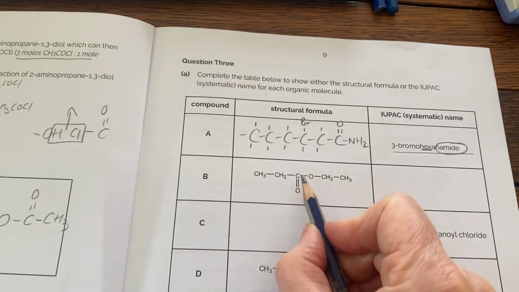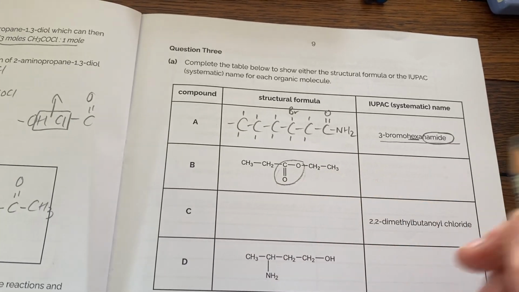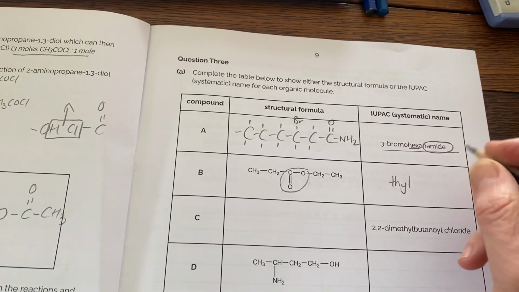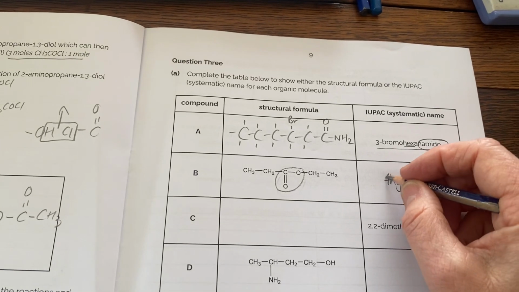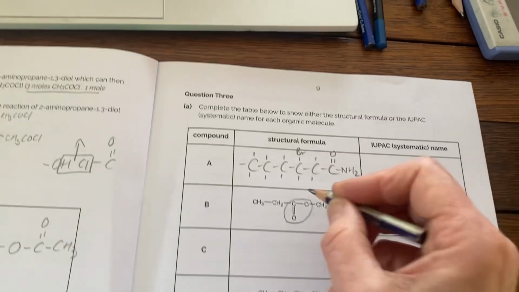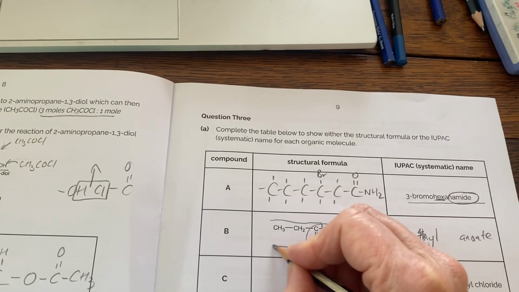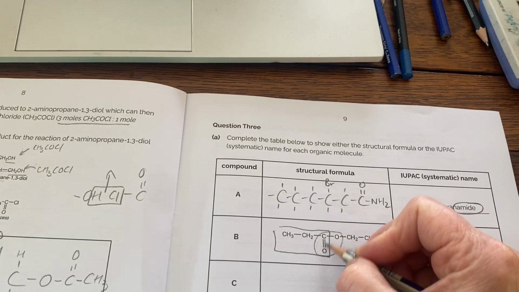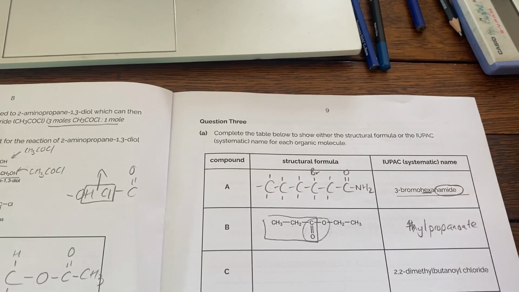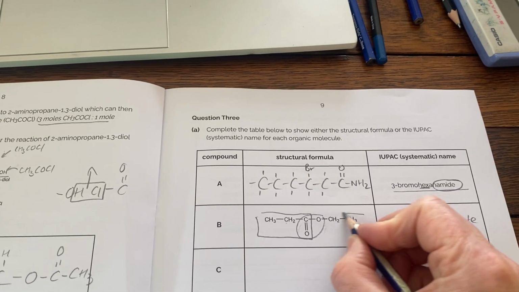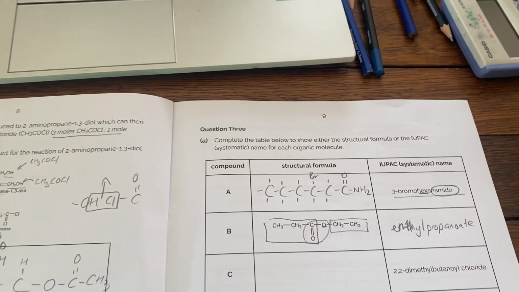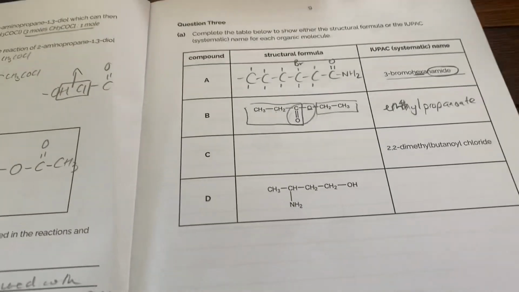Right, this one here, I've got this lovely ester group, so I know my ester is going to be something-yl and something-anoate. So the anoate comes from the bit with the double bonded carbonyl group here, so that's 1, 2, 3, propanoate. And the yl comes from this side with the single bonded O, so that's eth. So ethyl propanoate there.